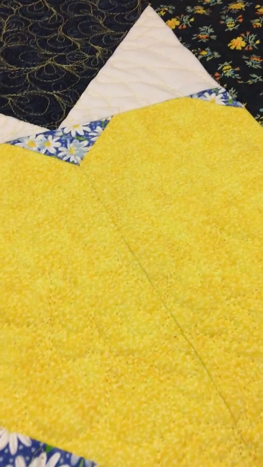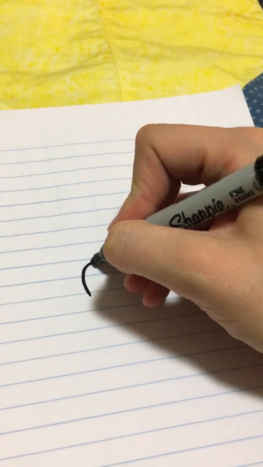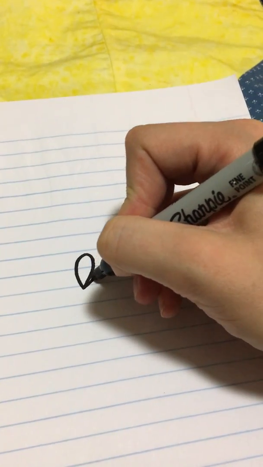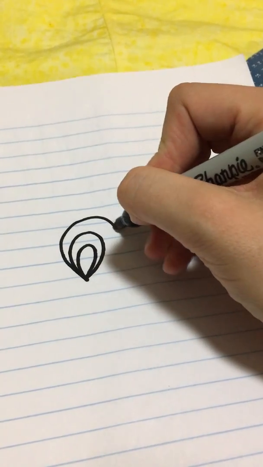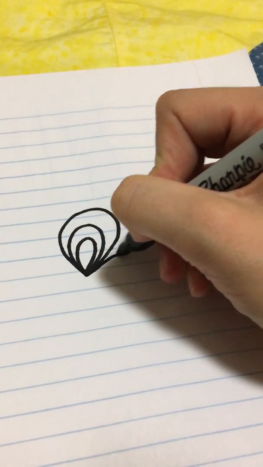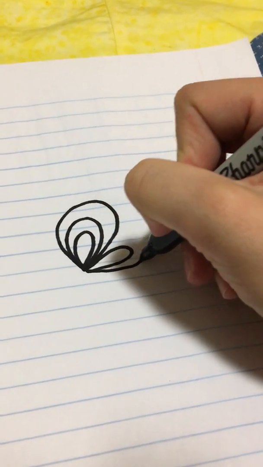All right, now the next thing I'm going to do is break down this design for you. So everybody take a deep breath and hope I don't jack up having a Sharpie over this quilt. The basic premise of this design is you make a teardrop and then you echo it a couple of times. I do 2 to 3. Usually aim for 3. I do 2 if I get stuck.